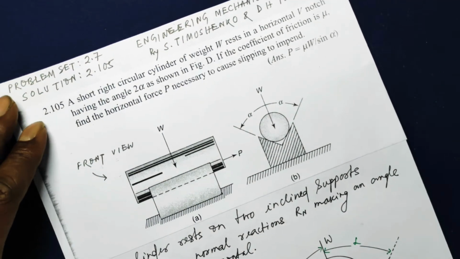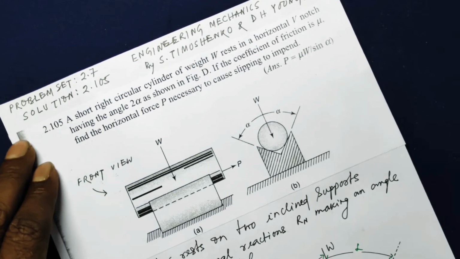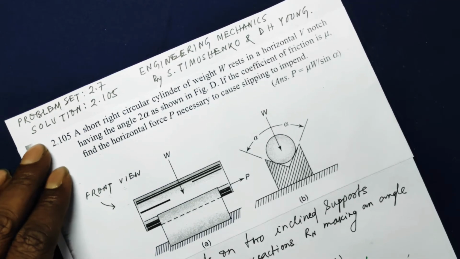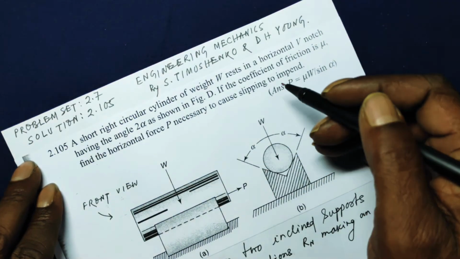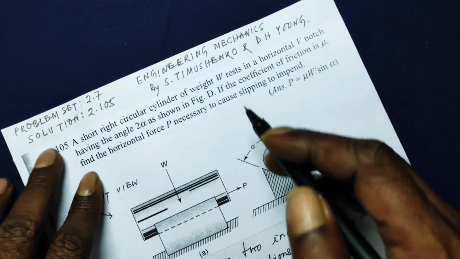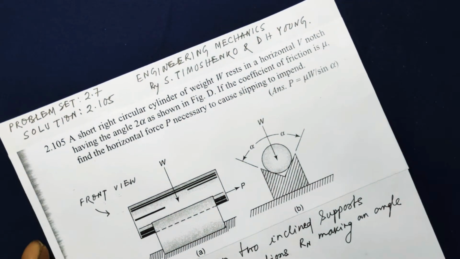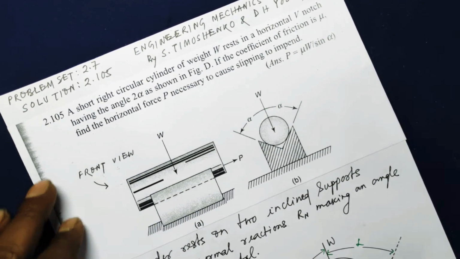Now let us quickly discuss one more problem. Problem set 2.7, solution to 2.105. Now it is a problem from friction, Engineering Mechanics by Timoshenko and D.H. Young. Now look at the statement and the diagram.